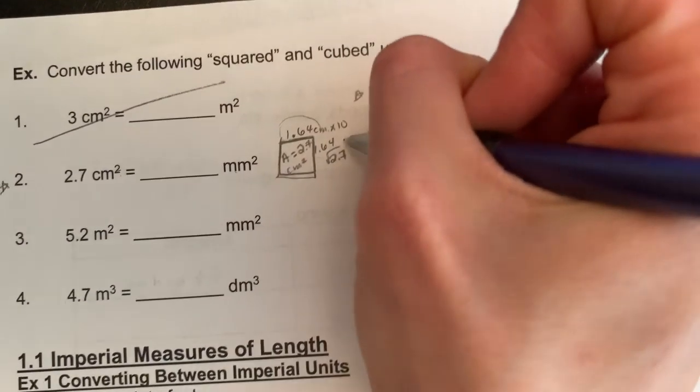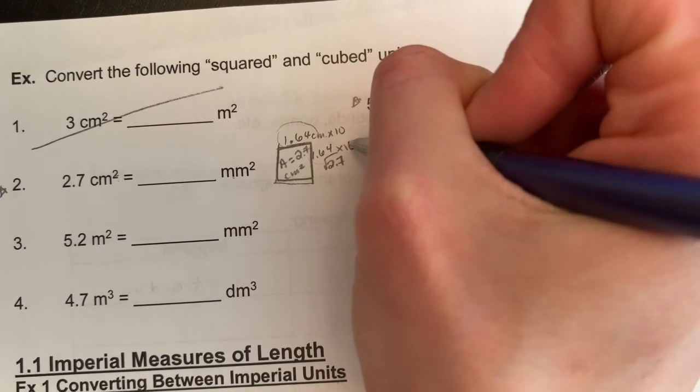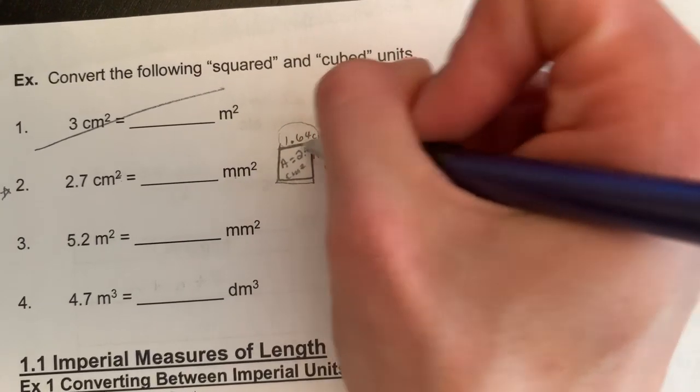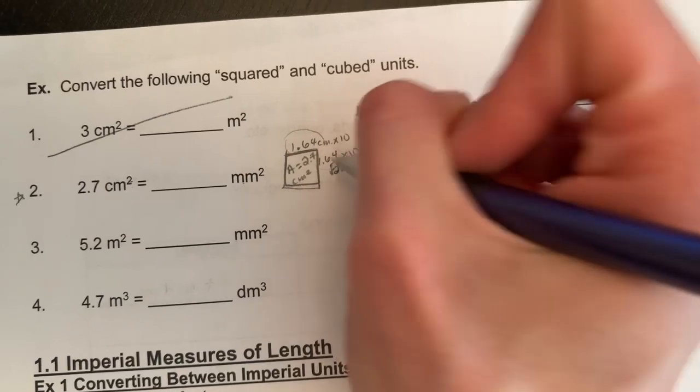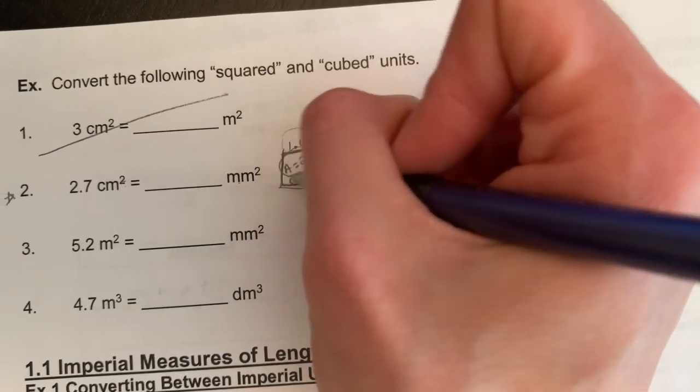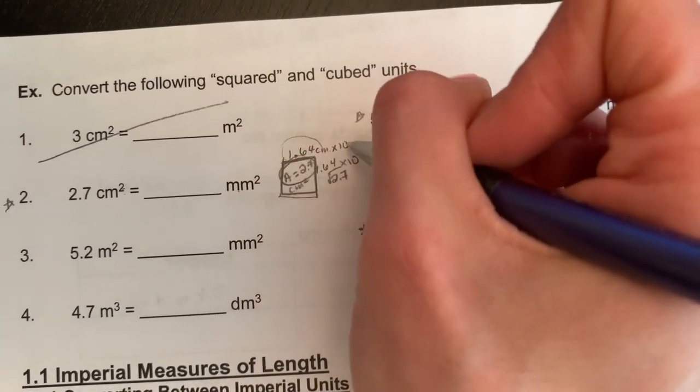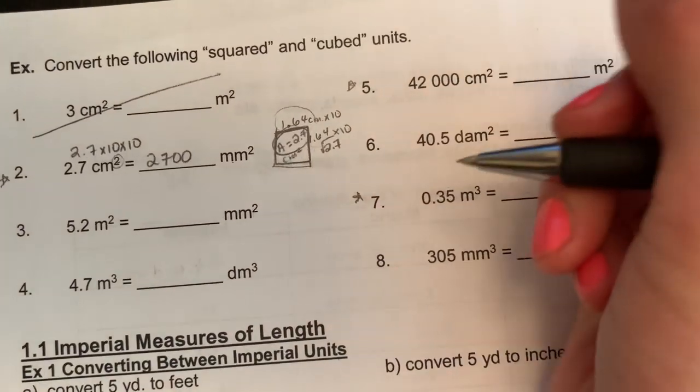And we would have to change this one as well, times it by 10. So really what we're doing is we're taking this one, times it by 10, this one, times it by 10. Or what we can do is just take our answer, our area, and times it by 10 two times. So 2.7 times by 10 times by 10 because of that squared unit. So that becomes 2,700 millimeters squared.